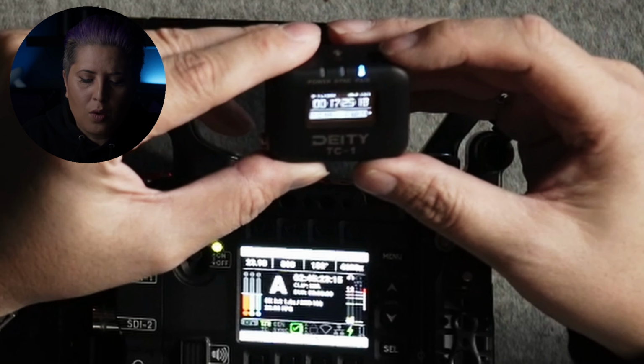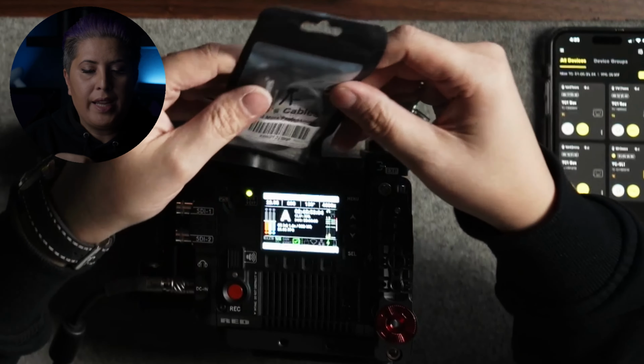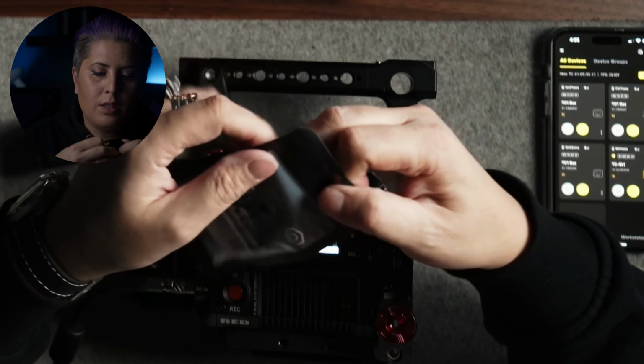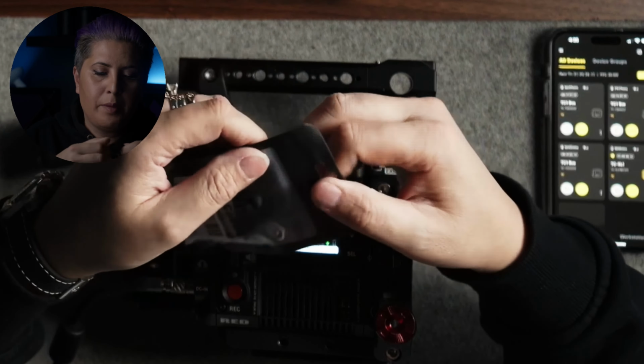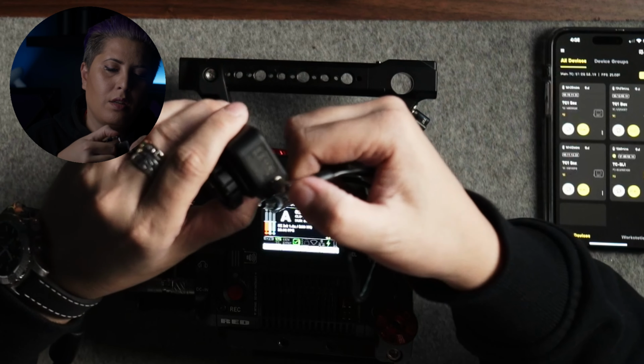All right, so now we need to grab the correct cable for the V-Raptor, and that is going to be our 9-pin LEMO cable. There you go, there's your Alvin's cables, 9-pin LEMO to 3.5 millimeter cable. So I'm going to go ahead and plug that in.